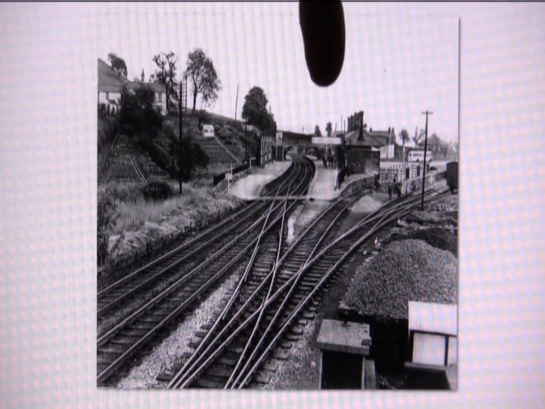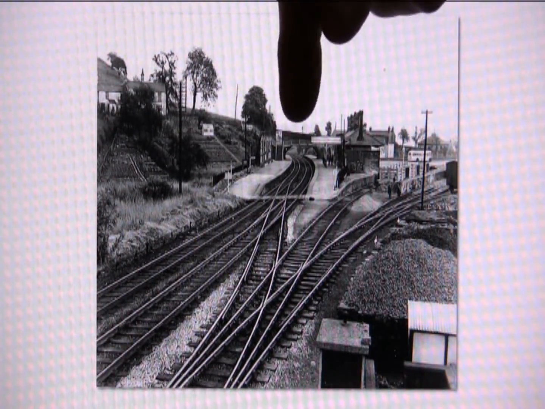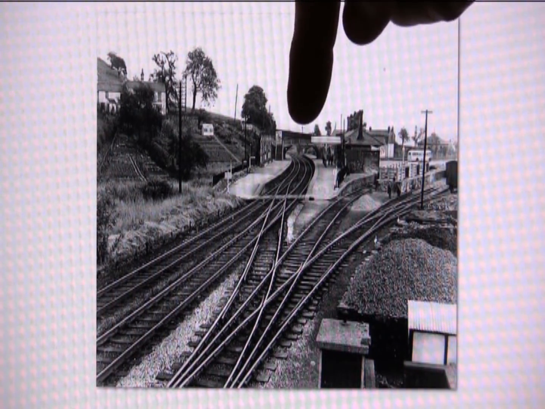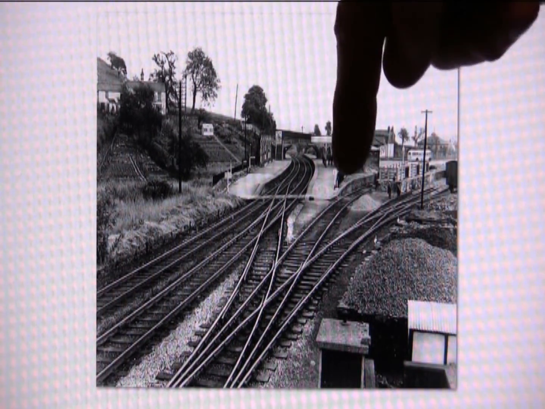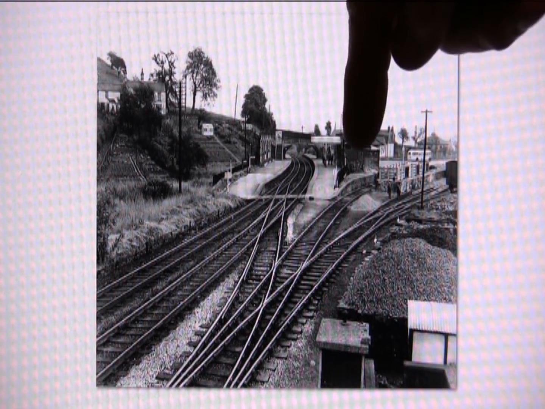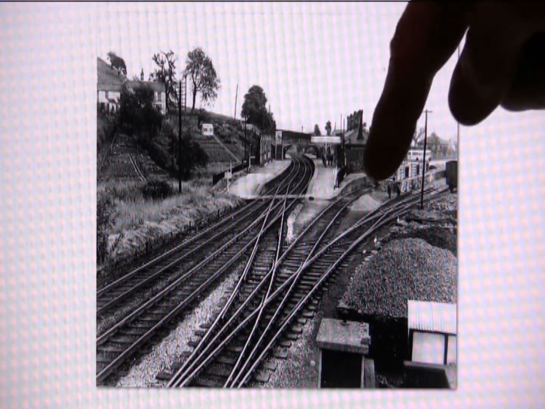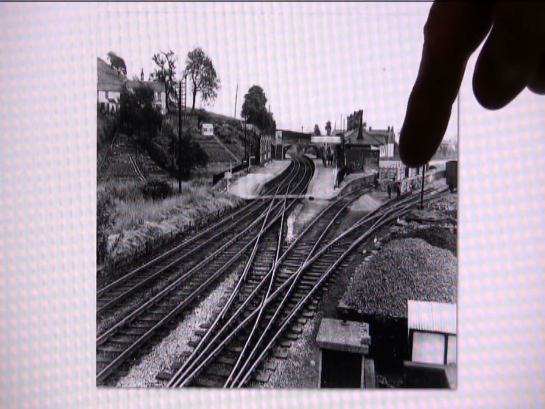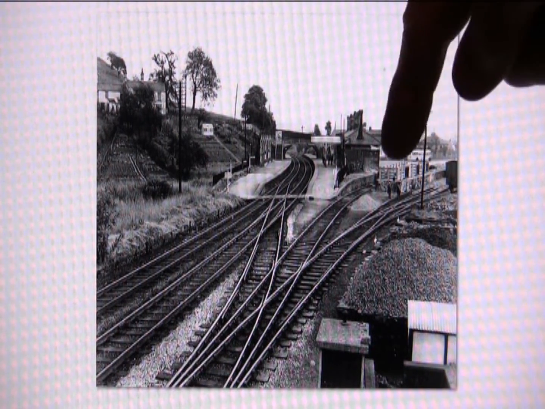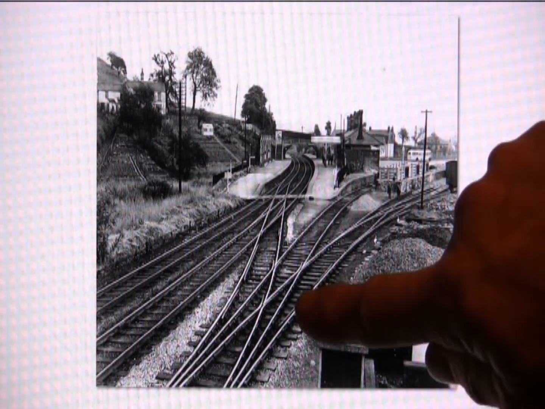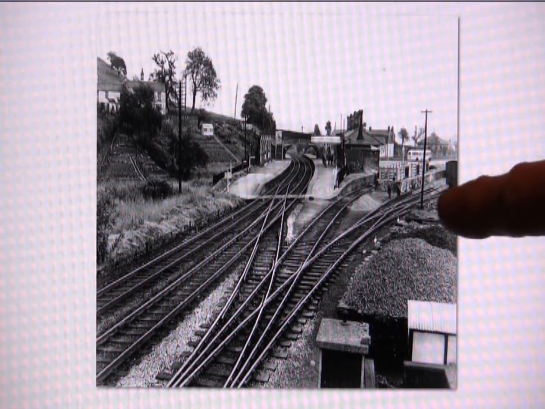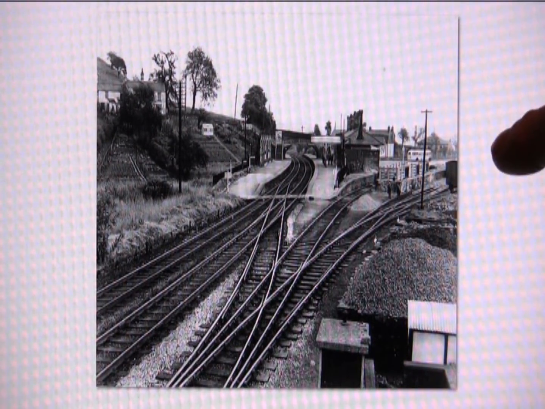This shows the road bridge in the middle distance, the station platform, station buildings, and then just here you've got the little siding off to the side where you had the cattle pens, and then the other sidings going off down towards the car park.